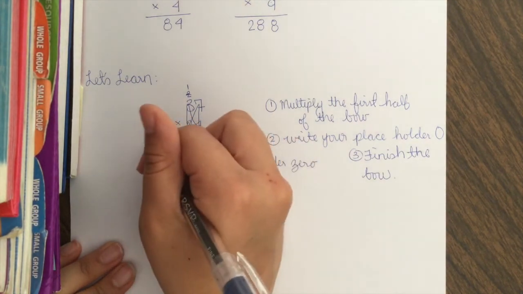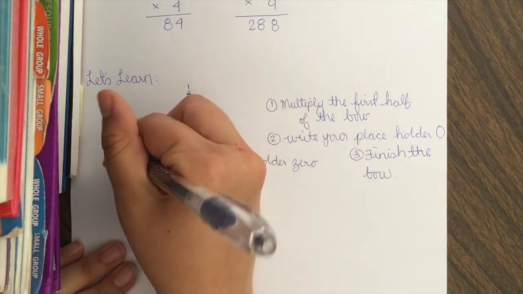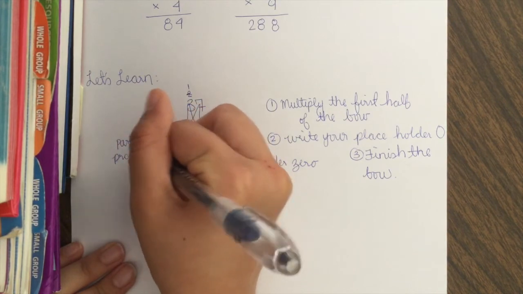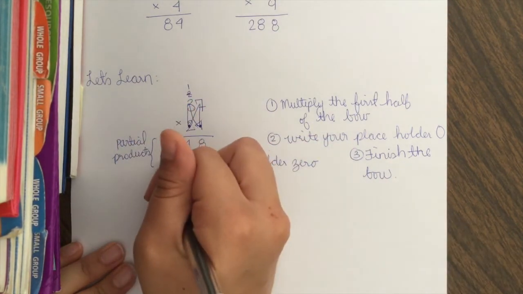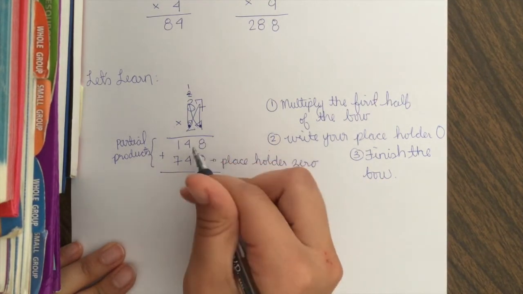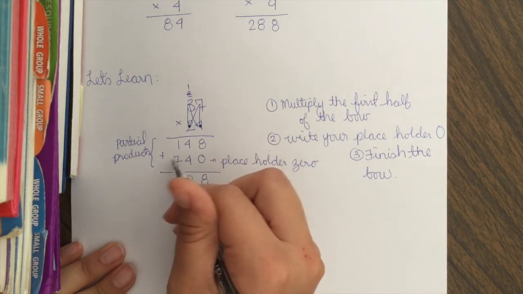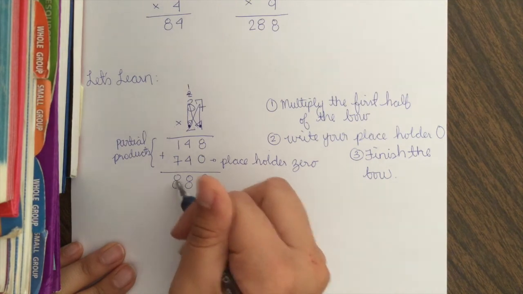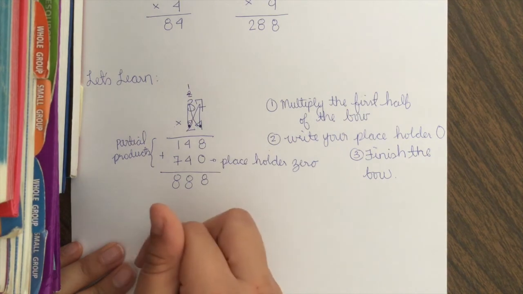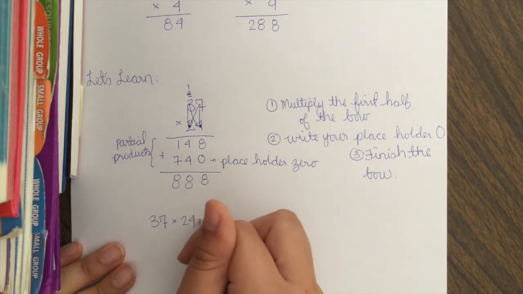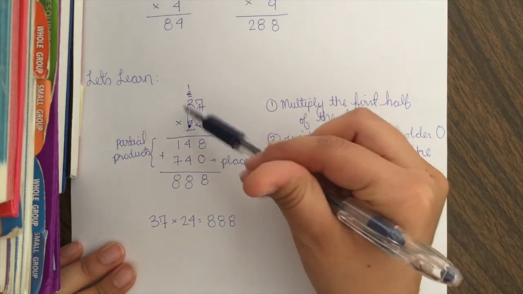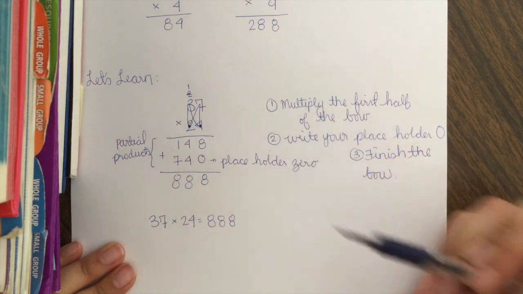And now I have, again, 2 partial products. And just like we've done before with our partial products, we add them together to get our final product. 8 plus 0 is 8. 4 plus 4 is 8. 7 plus 1 is 8. And so our final answer is 888. So 37 times 24 is 888. And we solved this using the bow and remembering to put our placeholder 0 in the middle.